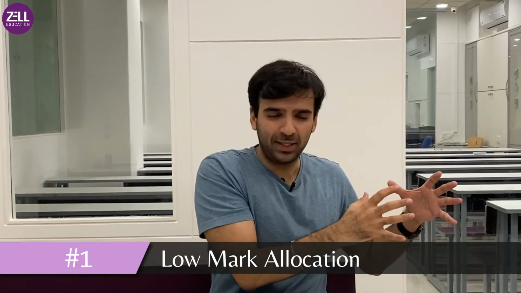Like other papers with ACCA, ATX expects us to cover the entire syllabus. However, in other papers, there might be a 20-mark sum focusing on 1 or 2 major concepts. For example, let's take cost of capital, or let's take investment appraisal. There's a 20-mark sum which covers all concepts within that particular area.